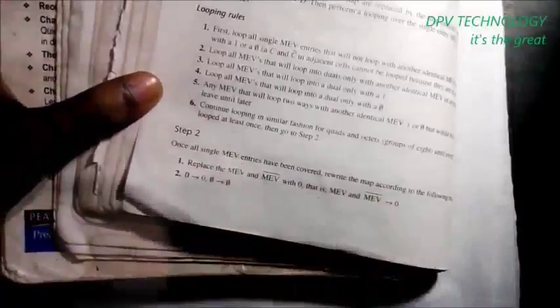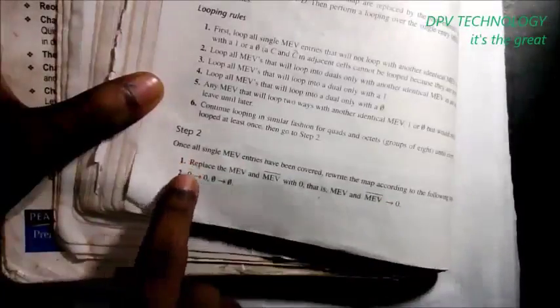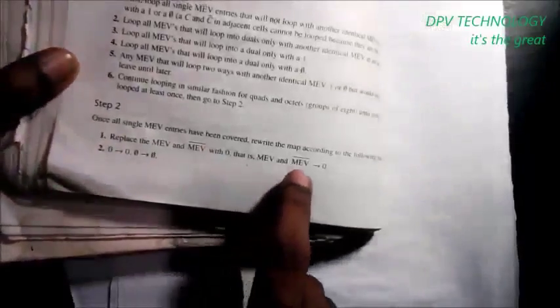After covering one single MEV, you have to follow this rule: MEV and MEV bar will become 0. MEV means any variable which we have in the map. In the last example we have D, and this is called MEV or MEV bar, that is D bar.